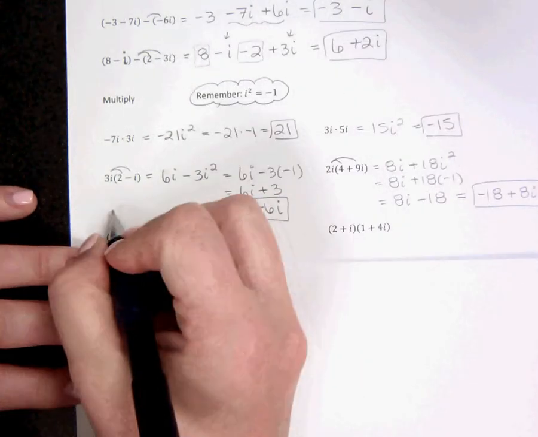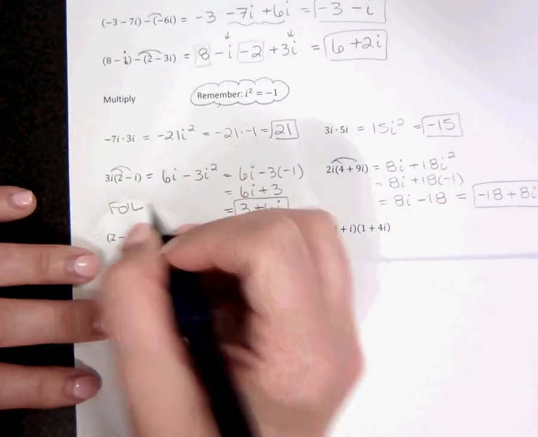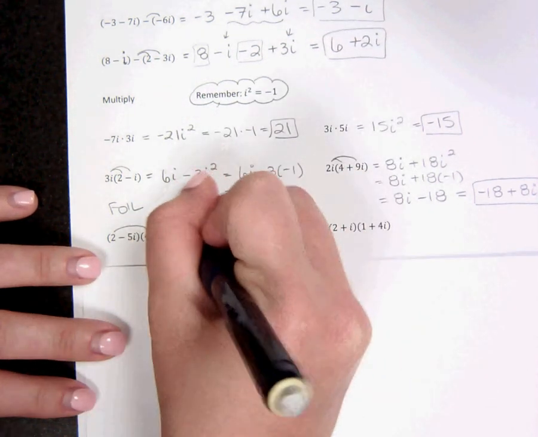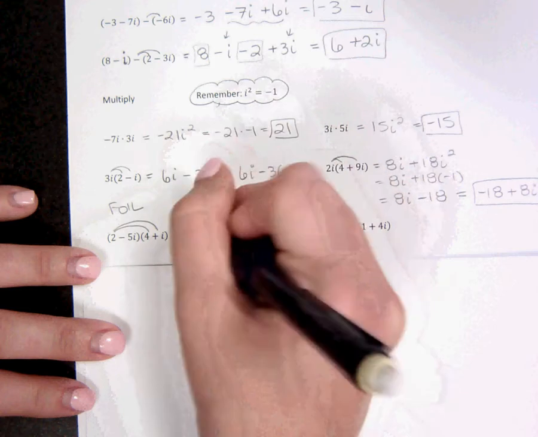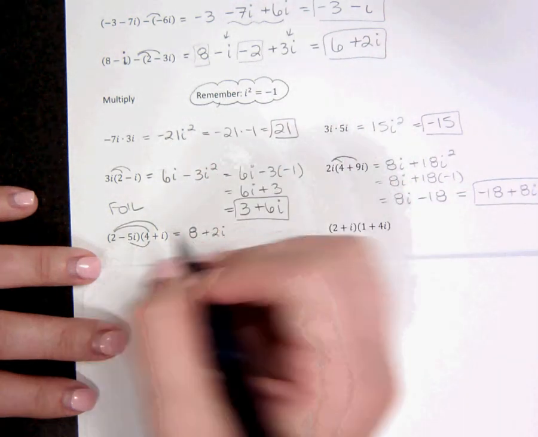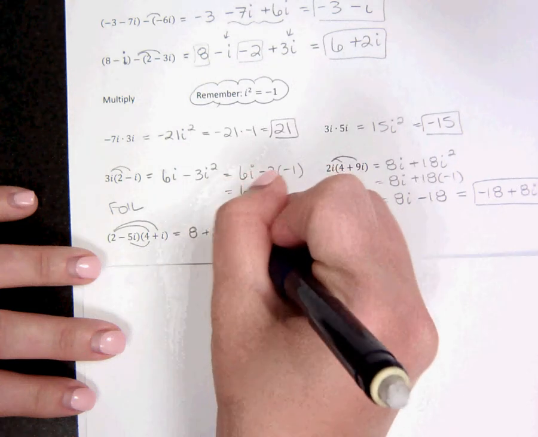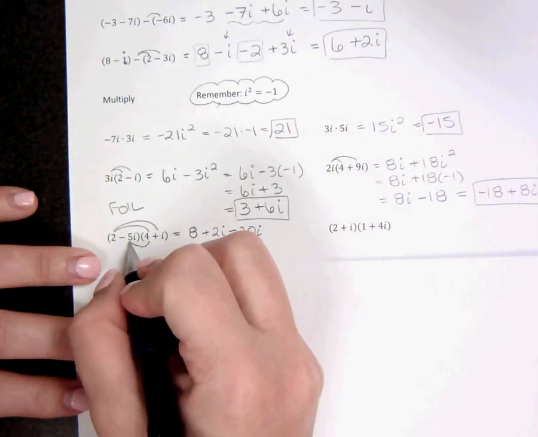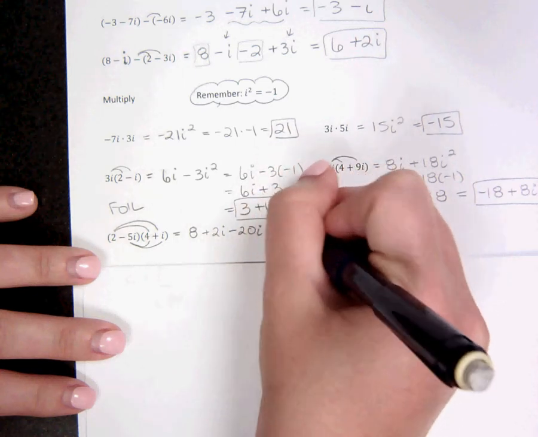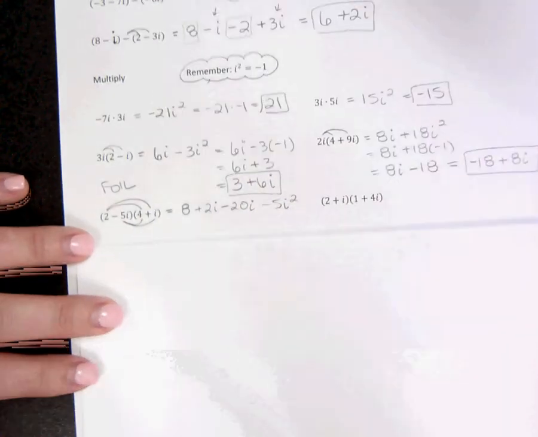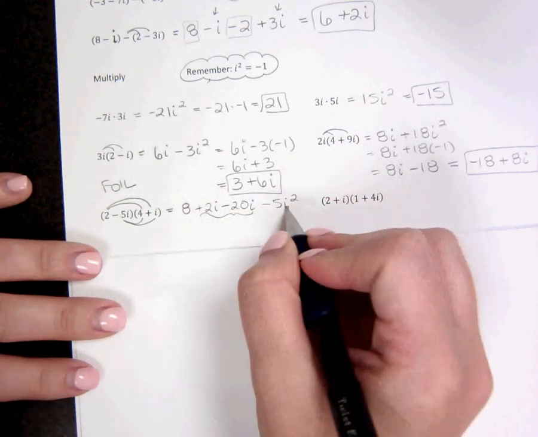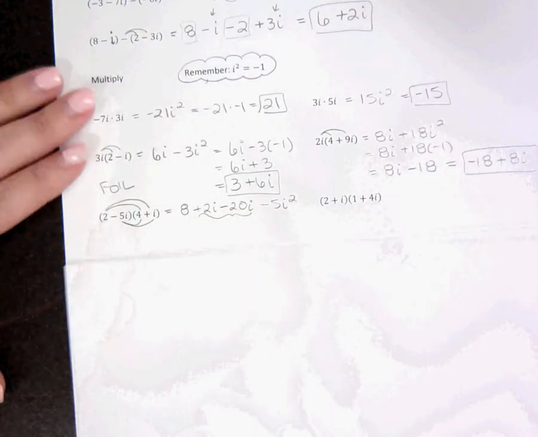Now we're going to multiply binomials, which is the FOIL technique. We're going to do 2 times 4, which is 8. 2 times i, which is 2i. Negative 5i times 4, negative 20i. Negative 5i times positive i would be negative 5i squared. So we can put the middle two terms together. When I see i squared, I'm going to change it to negative 1.